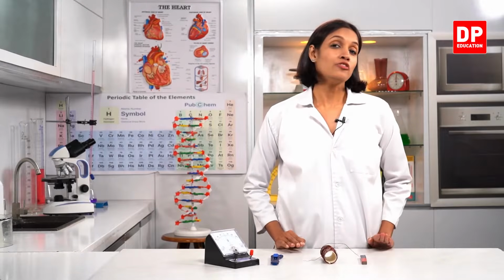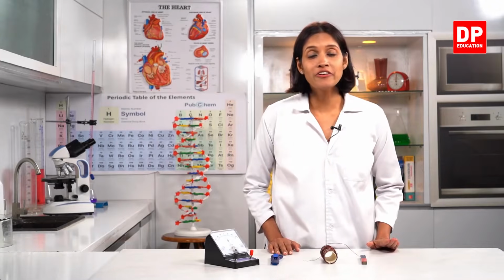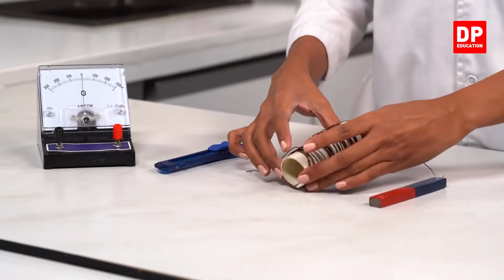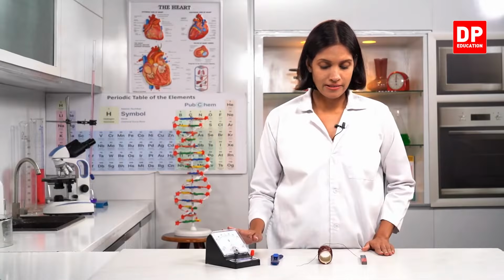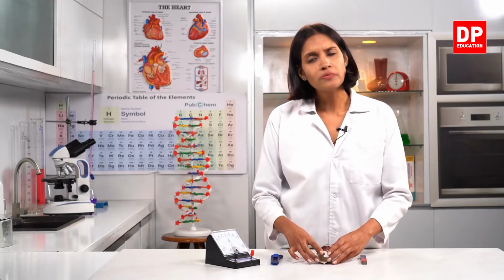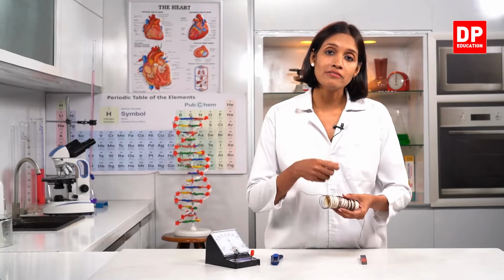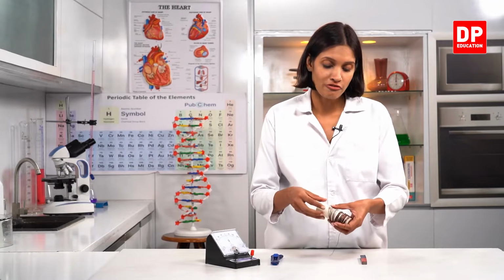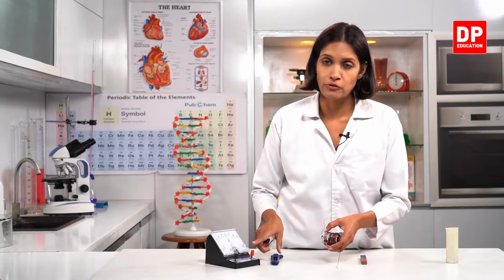Right, children. Now I'm going to show you all how to generate electricity using a coil of wire and a magnet. For that, we need a coil of wire like this and we need a bar magnet and a galvanometer, right? So how to make this type of coil of wire, children? You can wind a copper wire around a PVC tube like this and you can make a coil of wire. And then you are going to connect this coil of wire to the galvanometer.